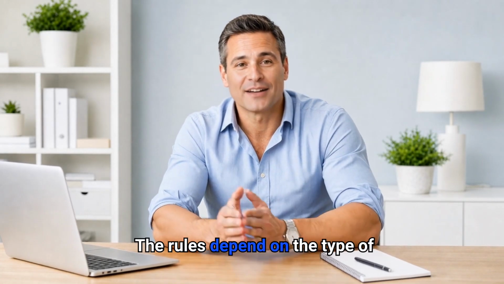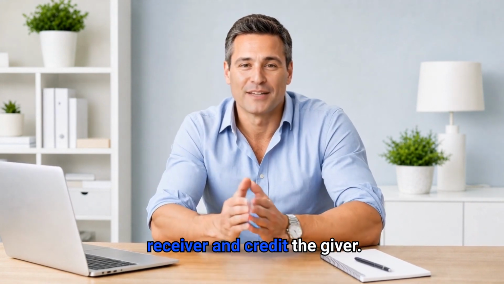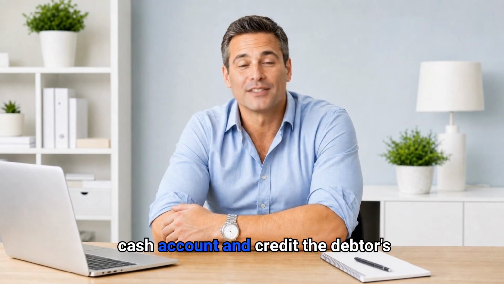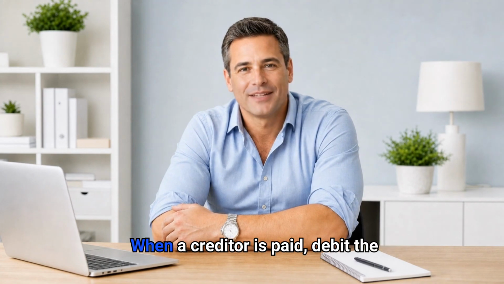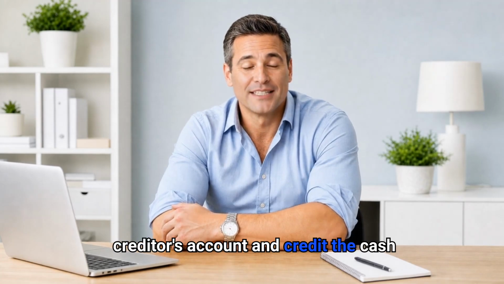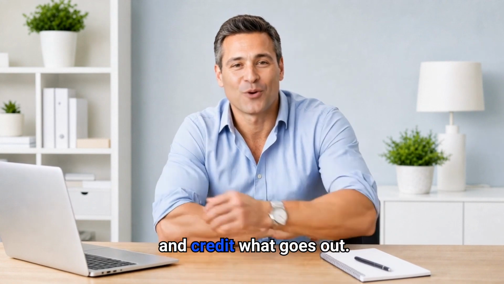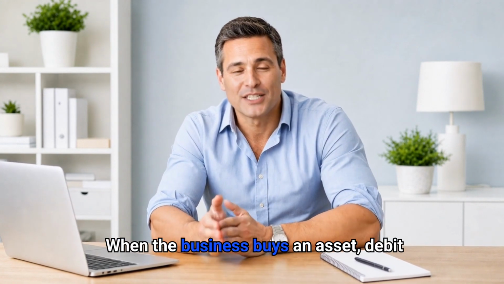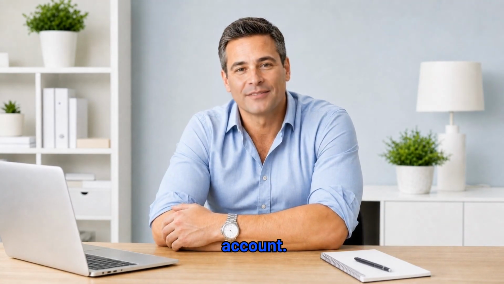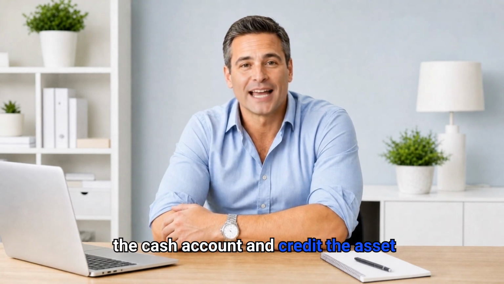The rules depend on the type of account. For personal accounts, debit the receiver and credit the giver. When a debtor pays money, debit the cash account and credit the debtor's account. When a creditor is paid, debit the creditor's account and credit the cash account. For real accounts, debit what comes in and credit what goes out. When the business buys an asset, debit the asset account and credit the cash account. When the business sells an asset, debit the cash account and credit the asset account.